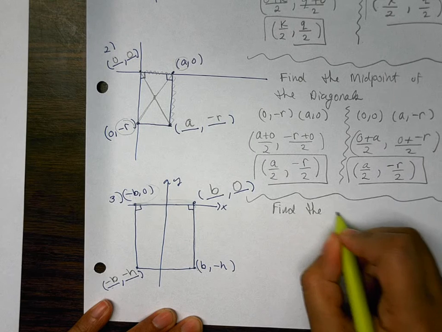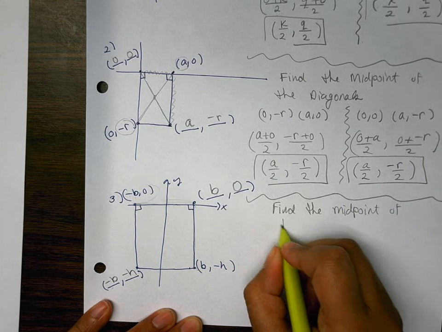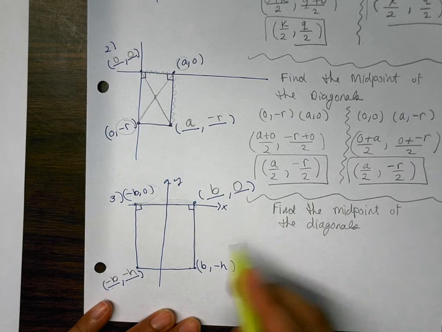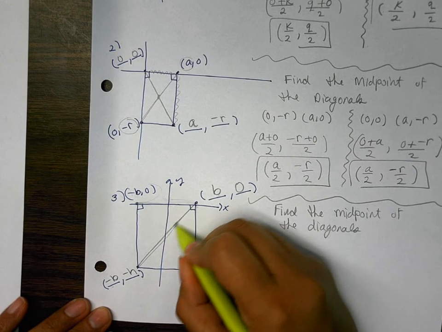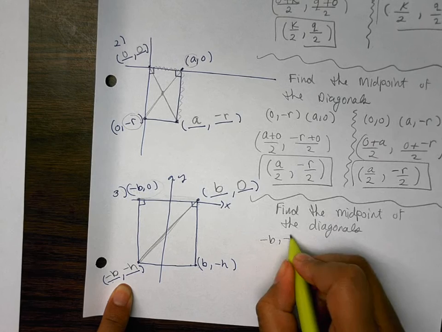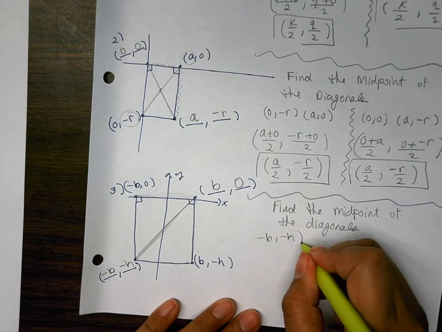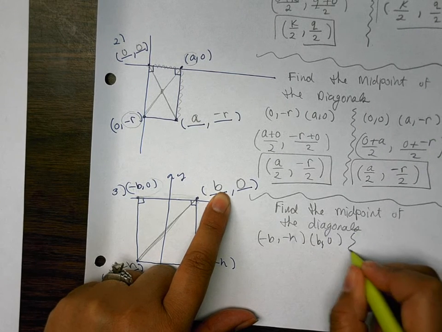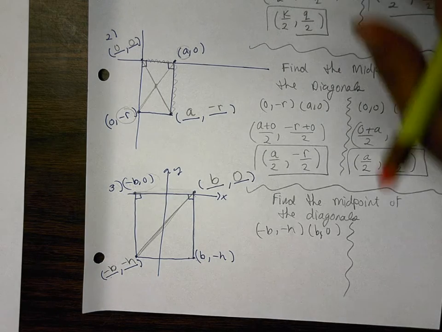Find the midpoint of the diagonals. Okay, let's do this one first. What ordered pairs am I going to use? I'm going to point to this one, negative B, negative H. And what's the other one we're going to use? B, 0. Add your x's, cut them in half. Add your y's, cut them in half.